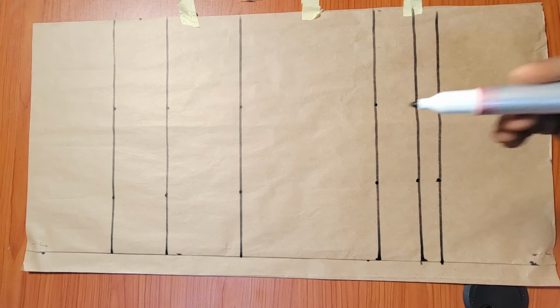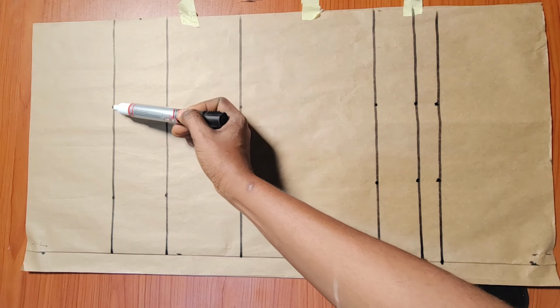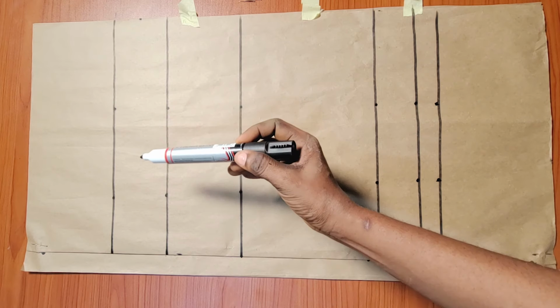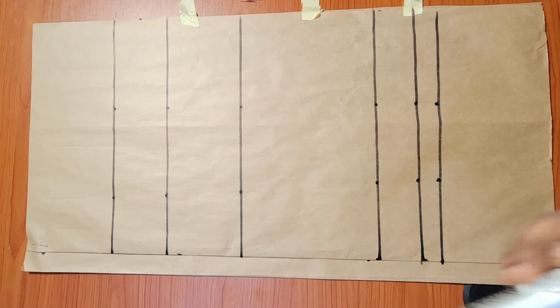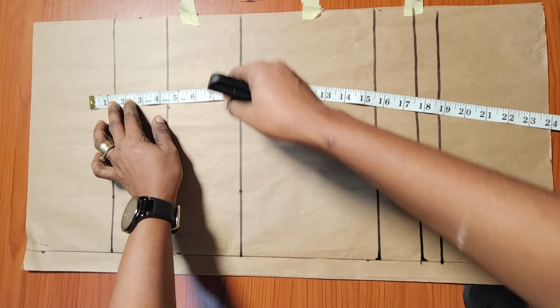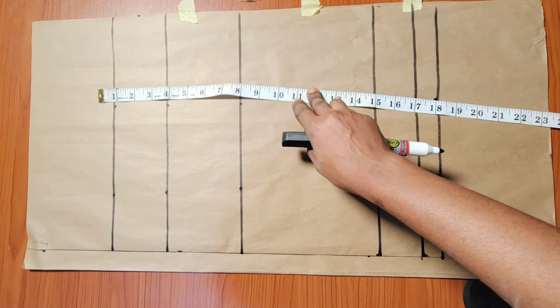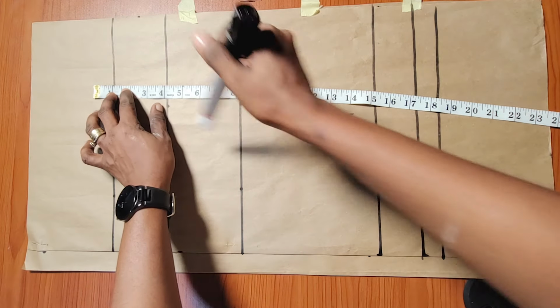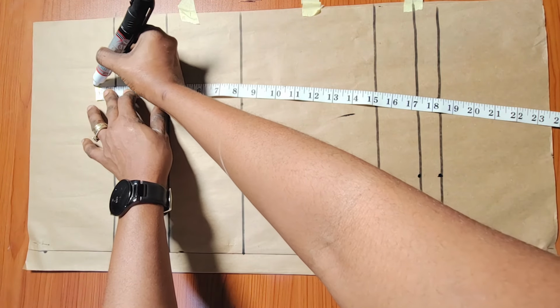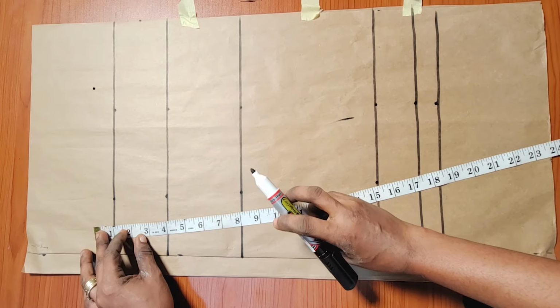And now, if you want to get your upper bust, what you just do, you just come up by 1 inch. It's always perfect. It's always correct. To get your upper bust line, come up by 1 inch.